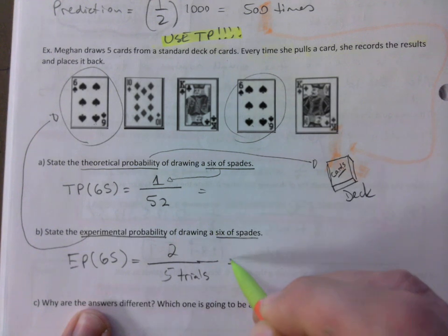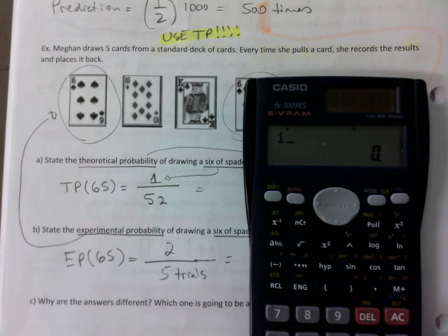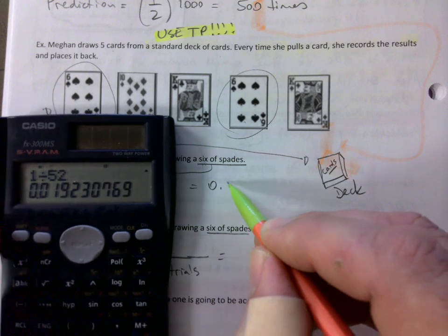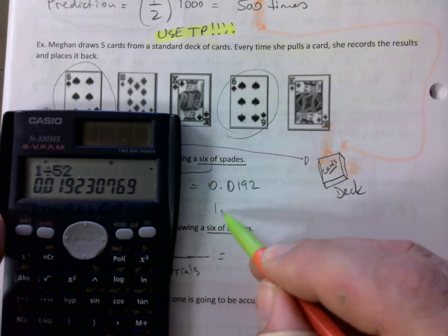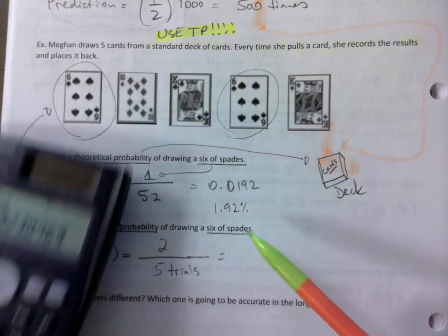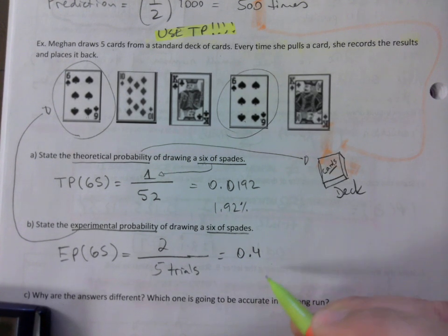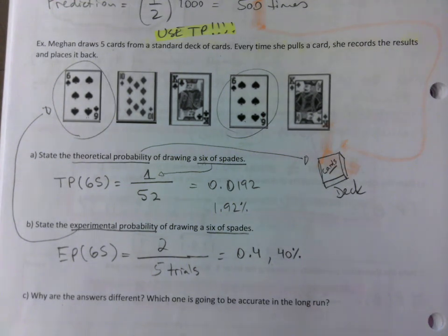Let's do both of them as a decimal because I'd like to see that. First of all, 1 over 52 is going to be small, right? So as a decimal, 4 decimals would be 0.0192, right? And as a percentage, that'd be 1.92%. So very small percentage of that happening. Very small chance. 2 over 5, however, is 0.4. That's 40% chance of that happening based on that experiment. But that's such a small experiment. It's not even close to being accurate, right?